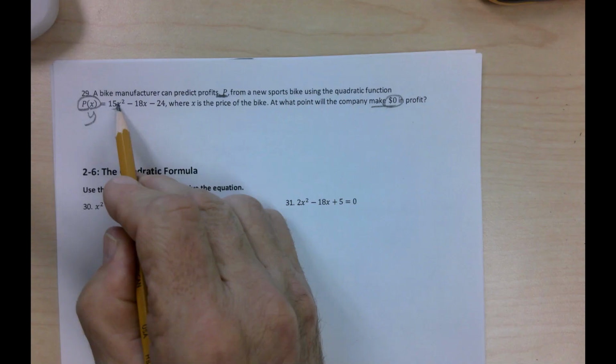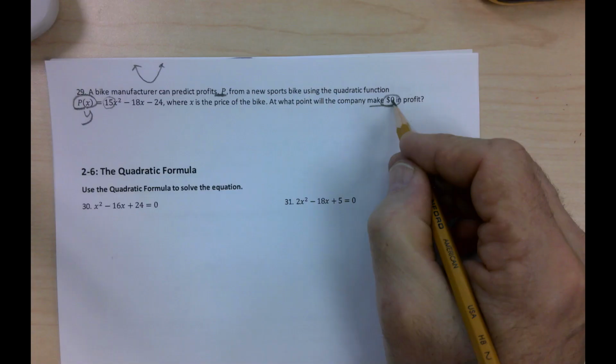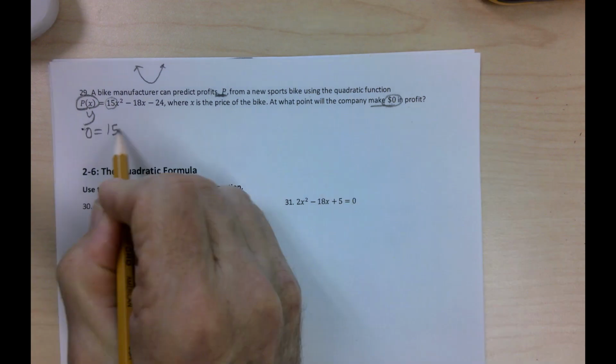Right here is telling you that the parabola is going to be like this. And with that in mind, what we're going to do, where the profit, remember, is P, which is y, we're going to find out where y is 0. That's what this means.